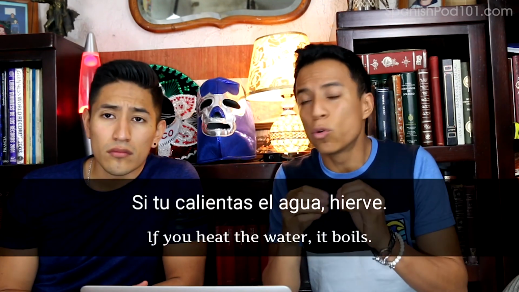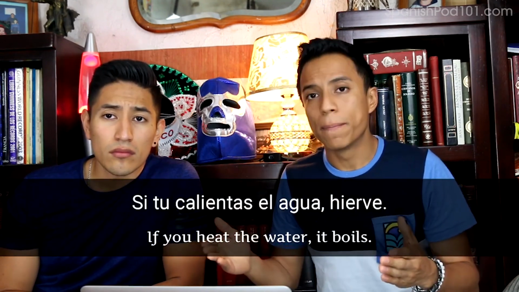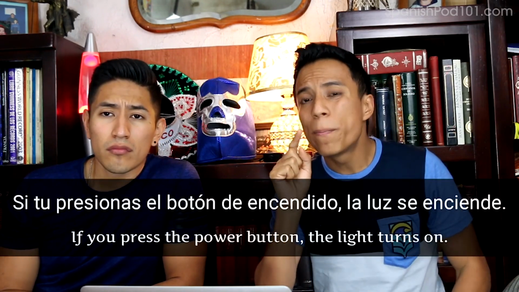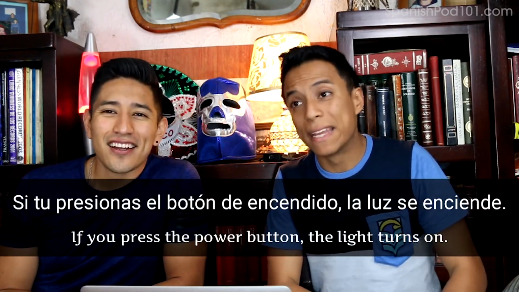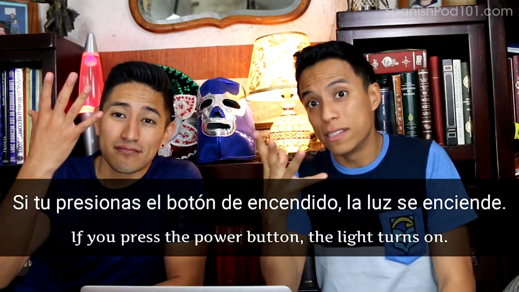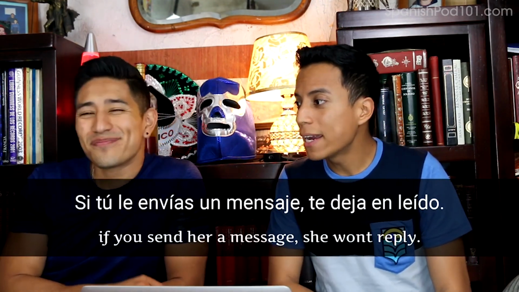If you heat water, it boils. Si tú calientas el agua, hierve. Another one. Si tú presionas el botón de encendido, la luz se enciende. Another one. Si le envías un mensaje, te deja en leído.